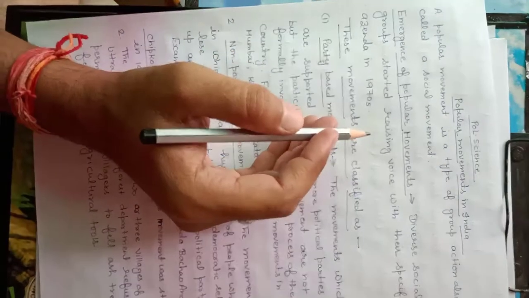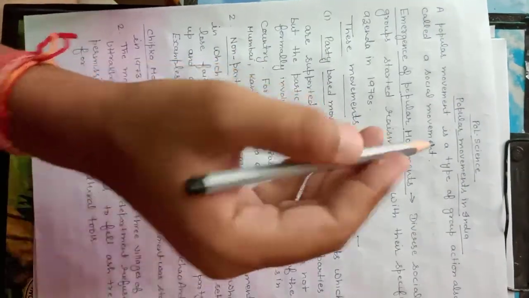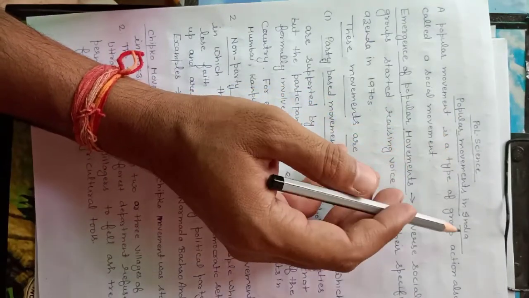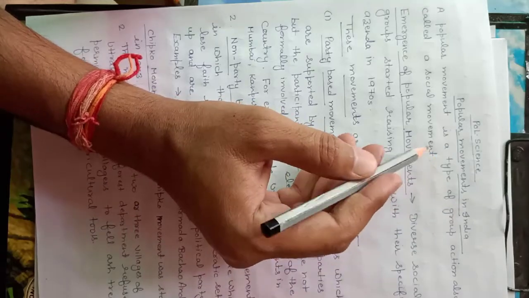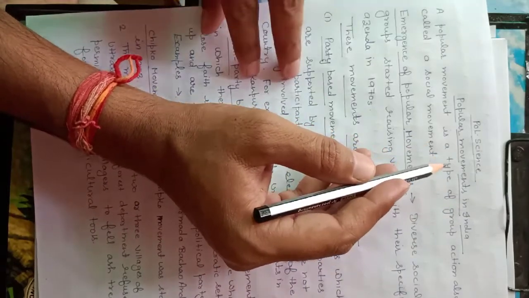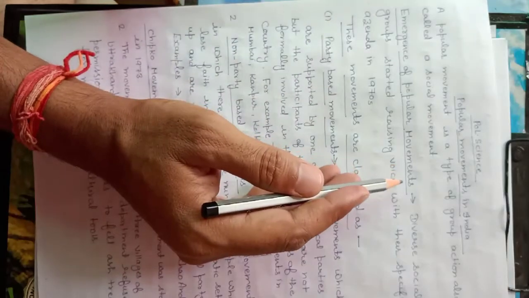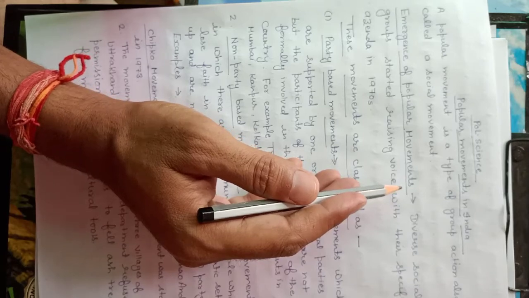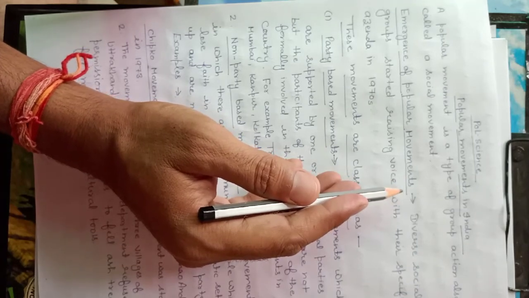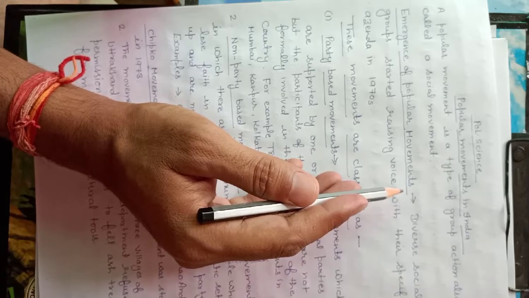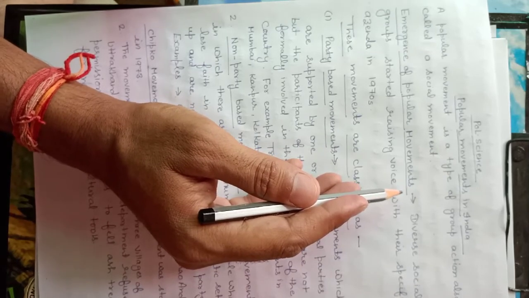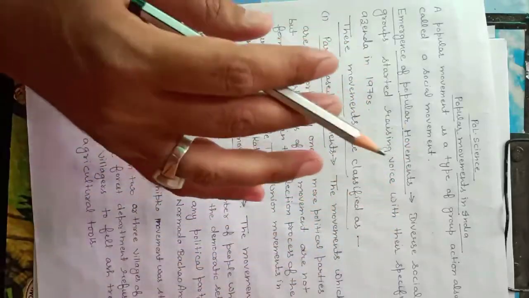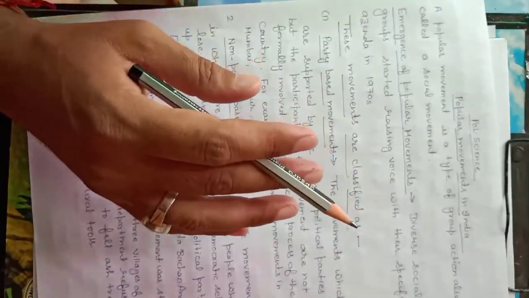Good afternoon, students. Today we start the next chapter of political science, that is popular movements in India. In class 10th, your teacher discussed with you the many movements started by Mahatma Gandhi, like the non-cooperation movement, Quit India movement, Dandi March, in which people of India took part in a great number against the Britishers. But in this chapter, we learn about the popular movement after Indian independence.